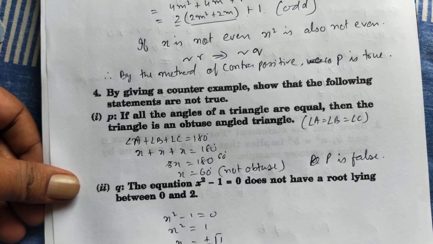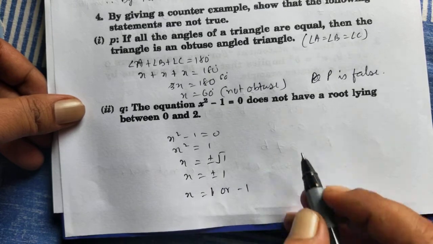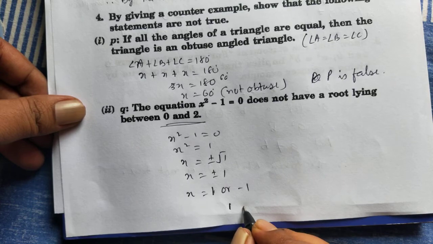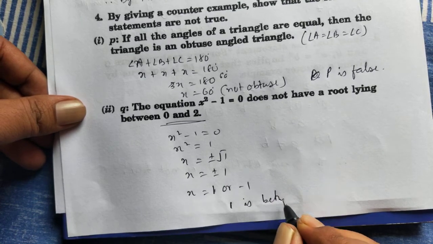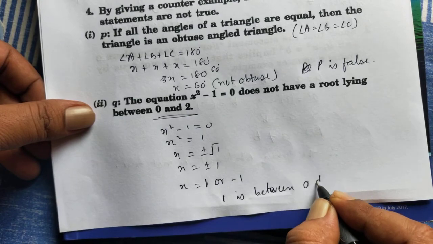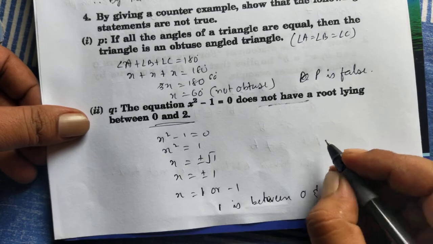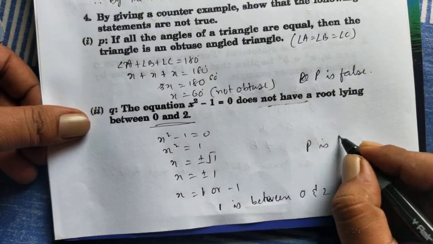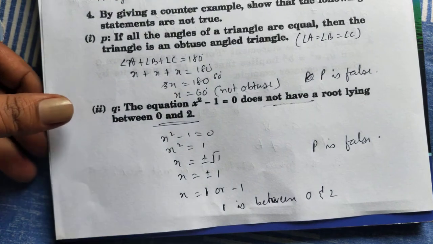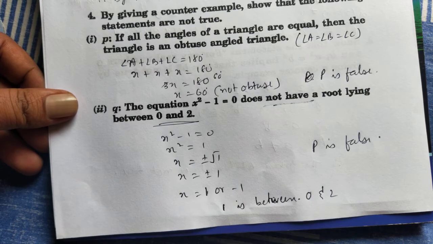That means x is either 1 or minus 1. Thus one of the roots, 1, lies between 0 and 2, and they say it does not lie. That means the statement P is false. Again, in this question also the statement P is not true. That means P is false, because we are getting the value 1, which is between 0 and 2.